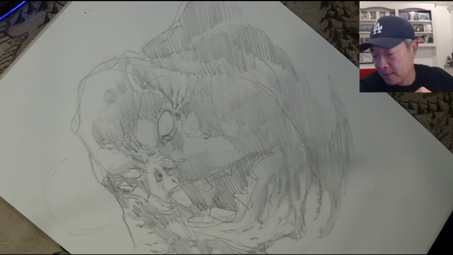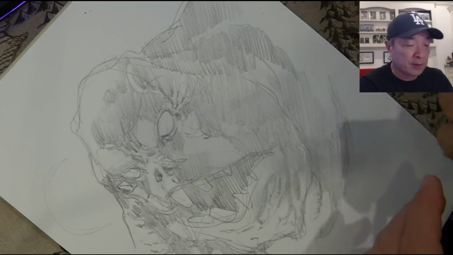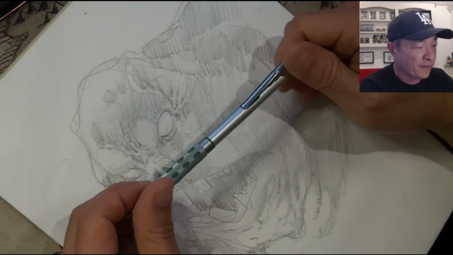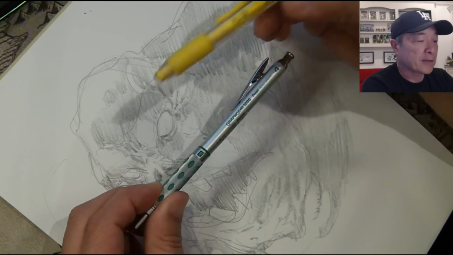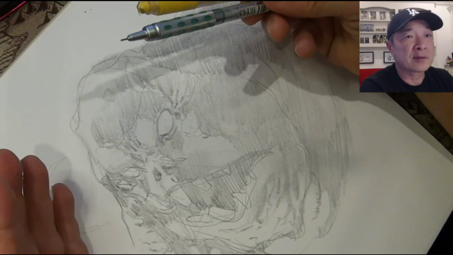I think for a long period of time when I was working on samples, oh, here's what I'm going to do now. So I've got a .4 mechanical pencil and an eraser. I'm going to go in and pick out highlights and add some more detail.